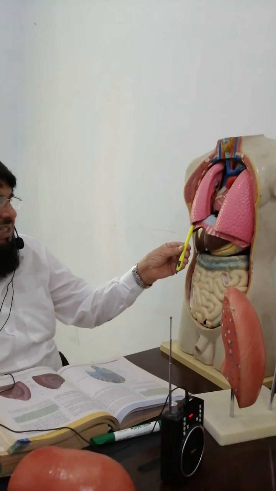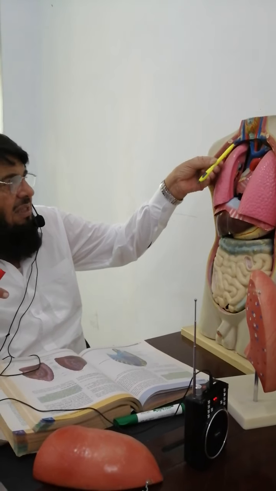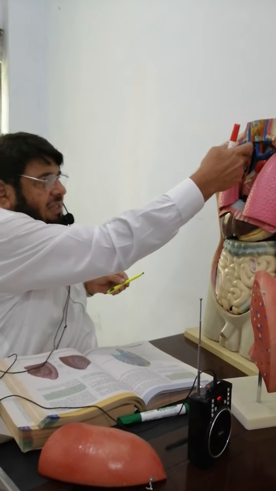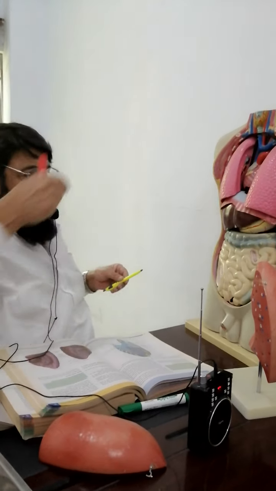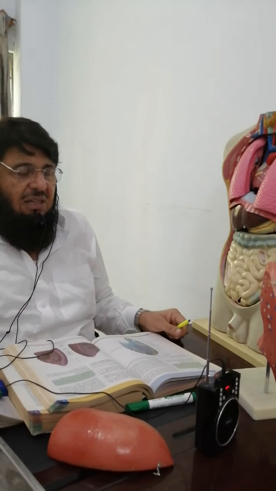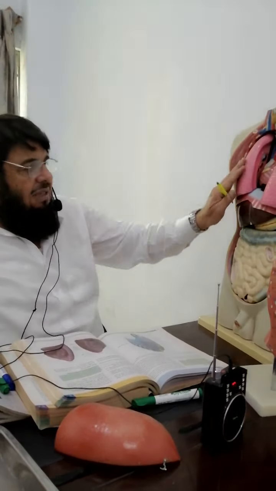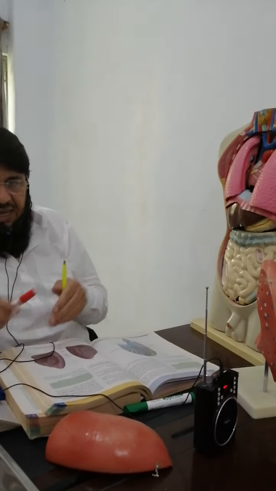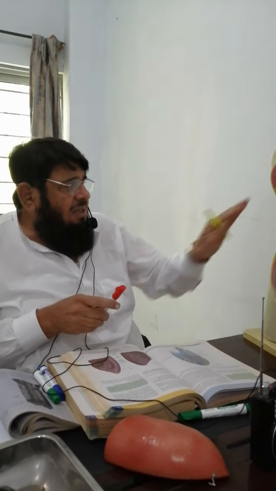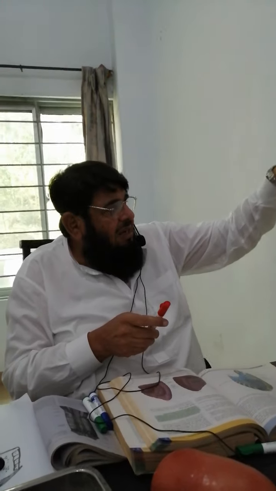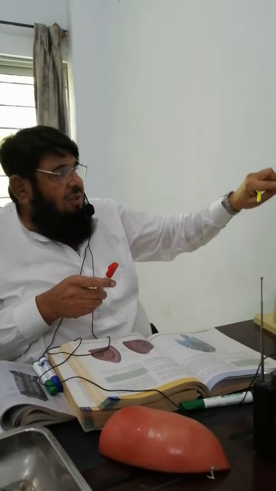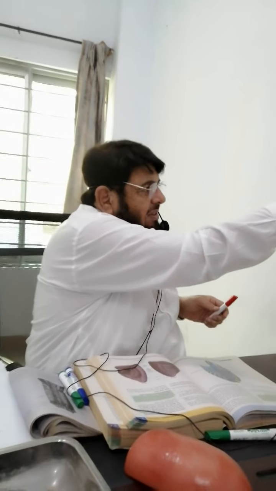So this is the inferior surface of the lung and this is the apex of the lung, and this surface is the medial surface or mediastinal surface. And this whole surface is called the costal surface because it is in contact with the ribs. And this surface is called the mediastinal surface or medial surface.